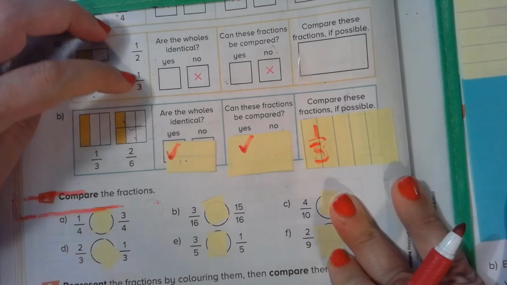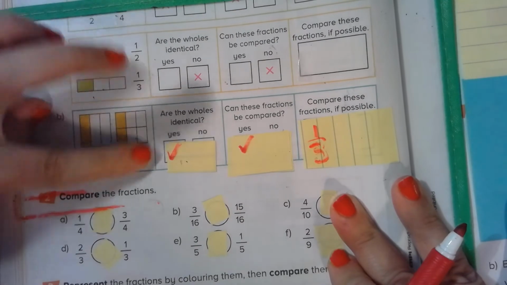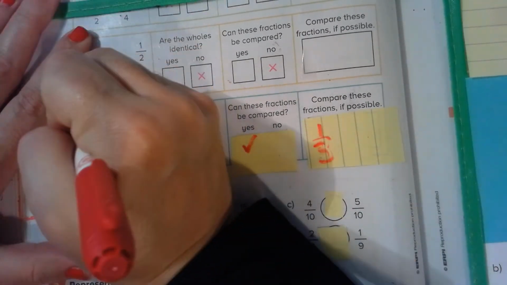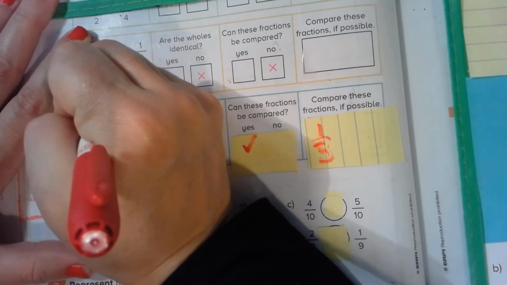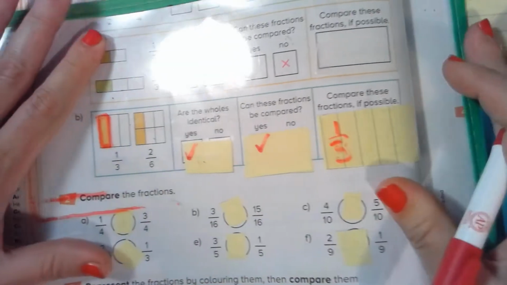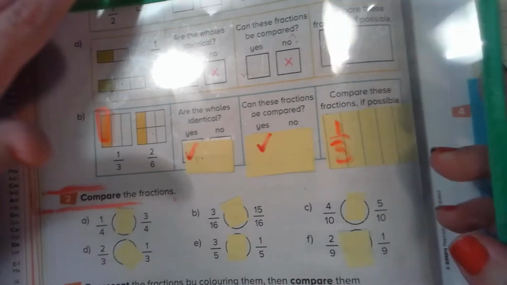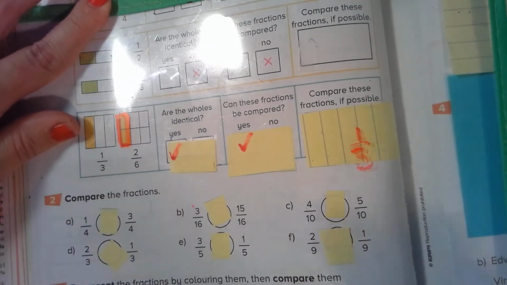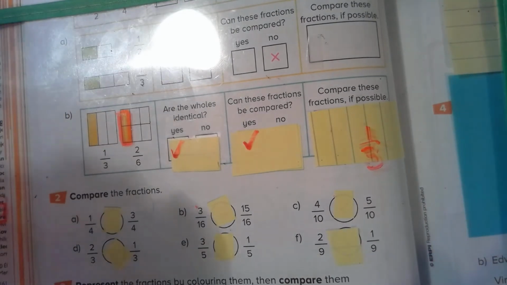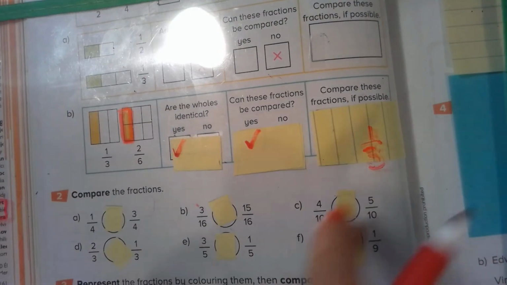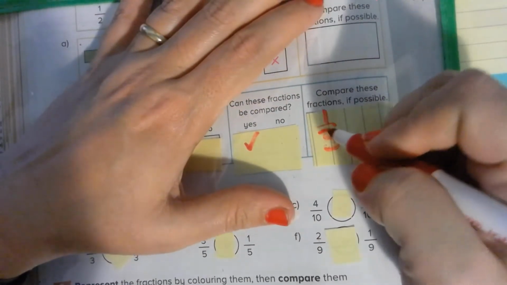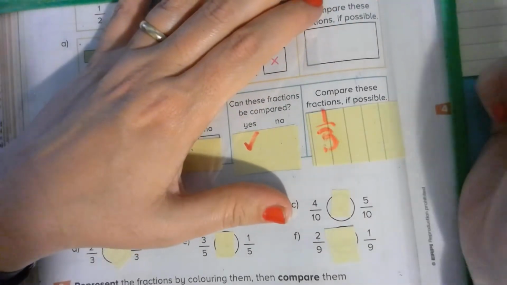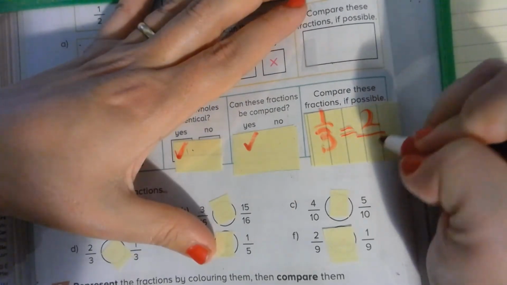Look at the space it takes up. If you're not quite sure, you can color it in, and then move it over. It takes up the same space, doesn't it? Yeah, it does. So, they are equal. 1/3 equals 2/6.